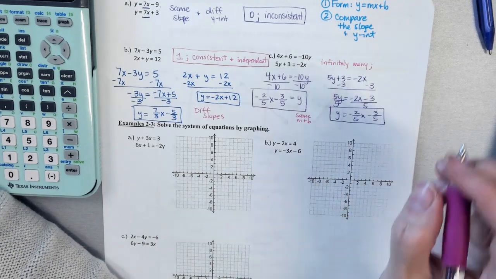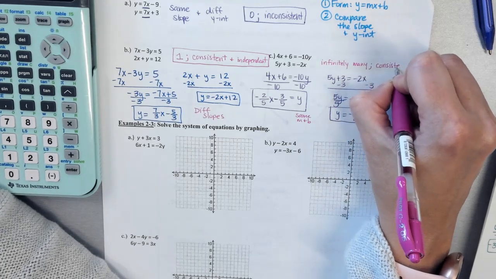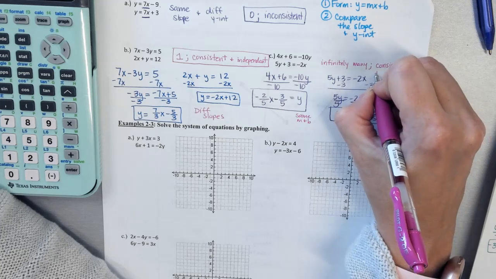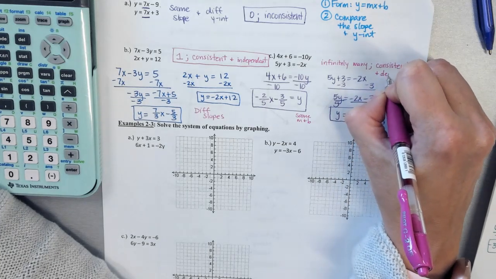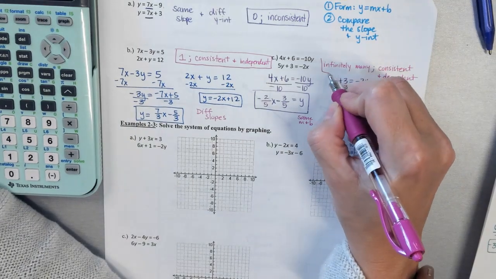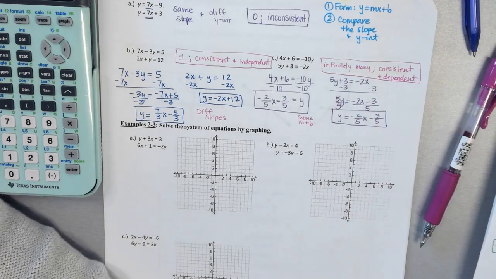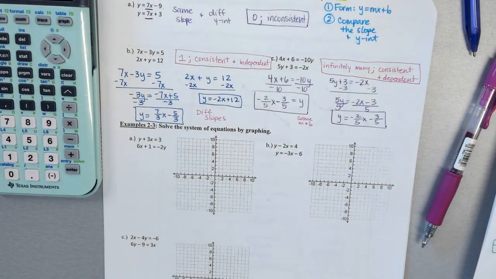Is it consistent or inconsistent? Consistent. Anytime there's a solution, it's consistent. And then is it dependent or independent? Dependent. So when there's many, it's dependent. It's because there's so many, it depends on what your value is. Okay, your x value determines your y value.